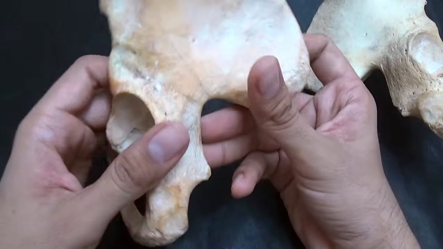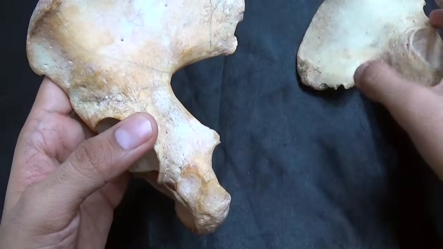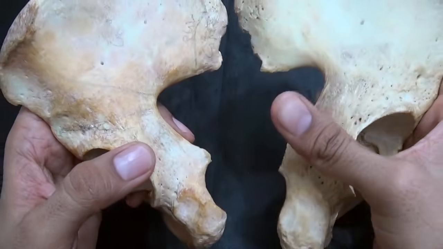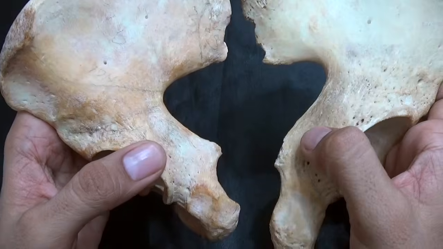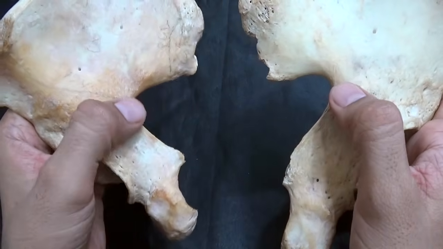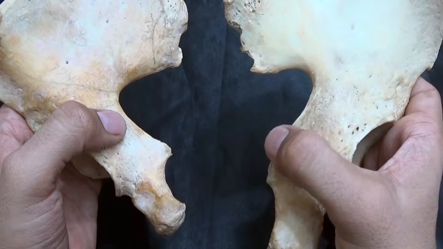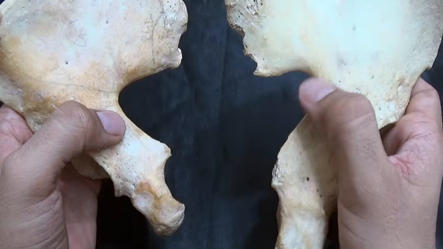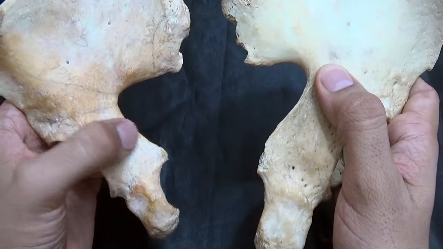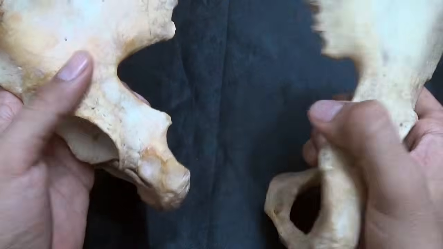Now another important point to note is the greater sciatic notch. Just compare both the greater sciatic notches. This one is narrower in case of male. Here you can see it is wide, and the angle, if you measure, in case of male it is 50.5 degrees, here it is 74.5 degrees on an average in adults.